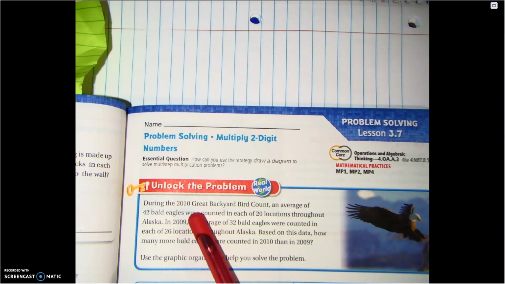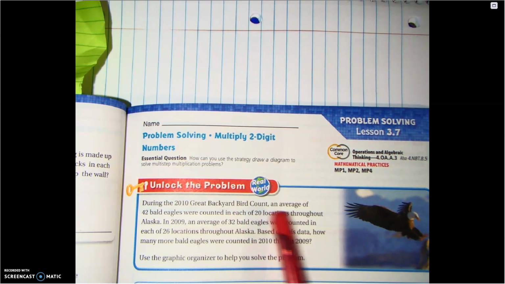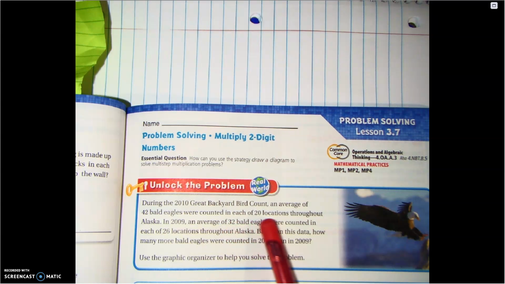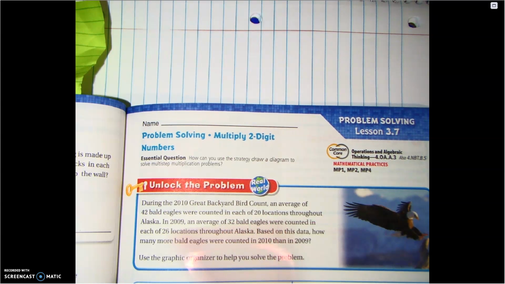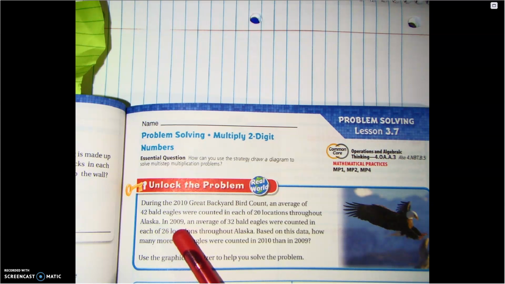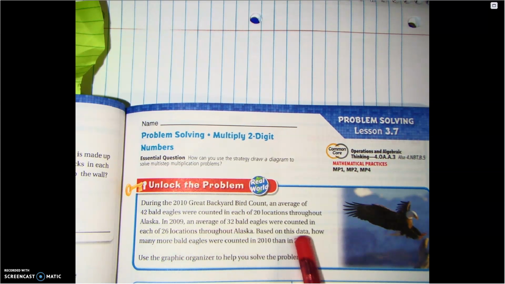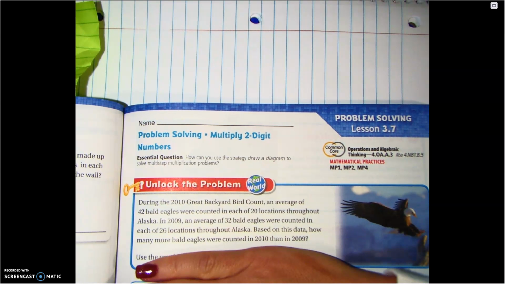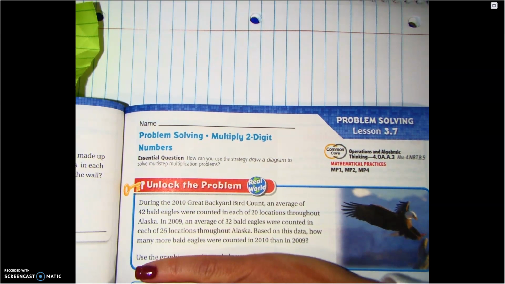During the 2010 Great Backyard Bird Count, an average of 42 bald eagles were counted in each of the 20 locations throughout Alaska. In 2009, an average of 32 bald eagles were counted in each of the 26 locations throughout Alaska. Based on this data, how many more bald eagles were counted in 2010 than 2009? And we're not going to use our graphic organizer, we're going to do it on our paper.